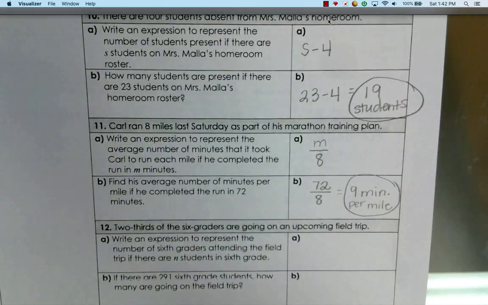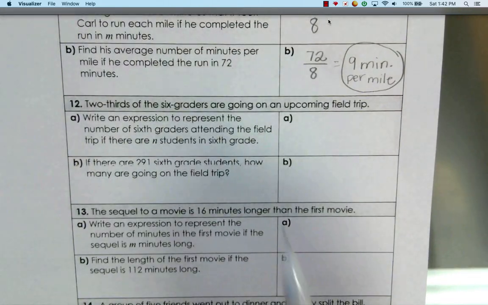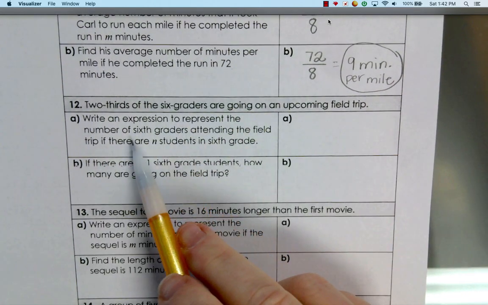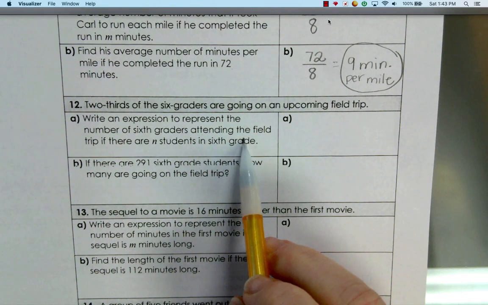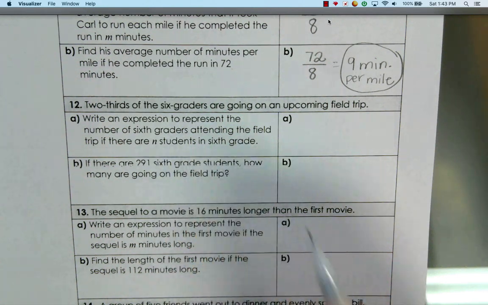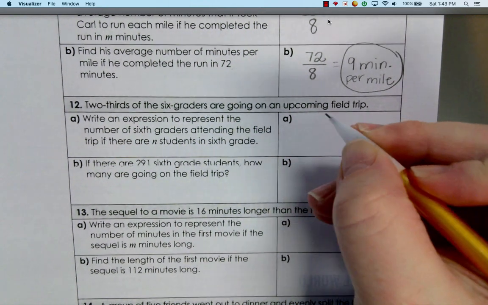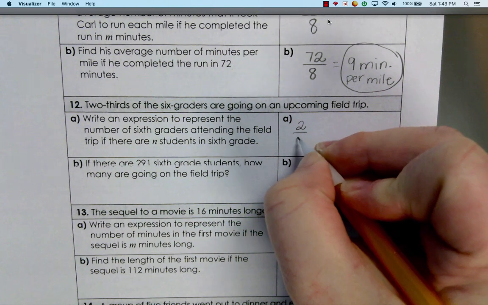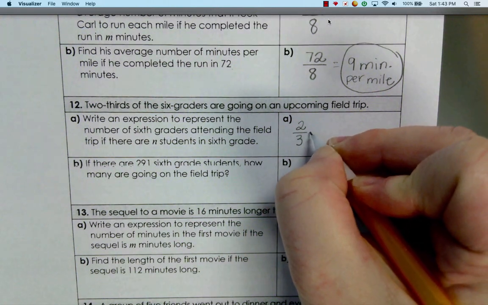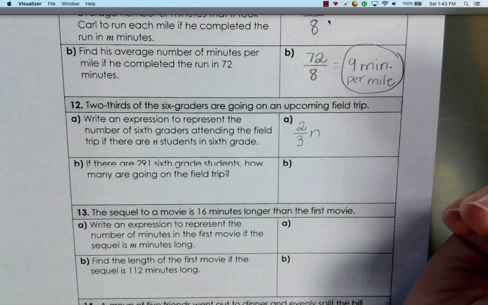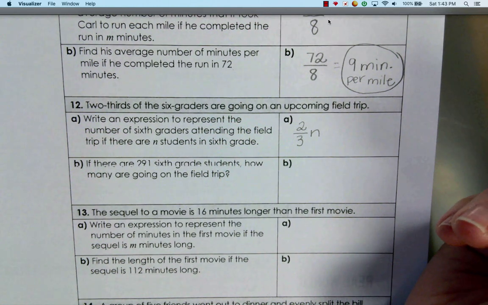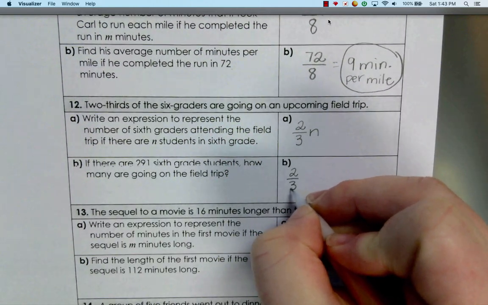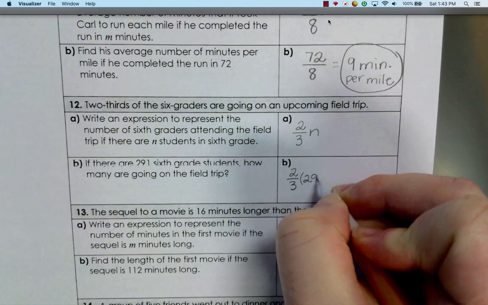Number 12, 2/3 of the 6th graders are going on an upcoming field trip. Write an expression to represent the number of 6th graders attending the field trip if there are N students in 6th grade. So we know 2/3 are going, okay? So when I say 2/3 of, that's going to mean multiply, 2/3 of the students. And then there are 291 6th graders. So how many are going to go? So 2/3 times 291.